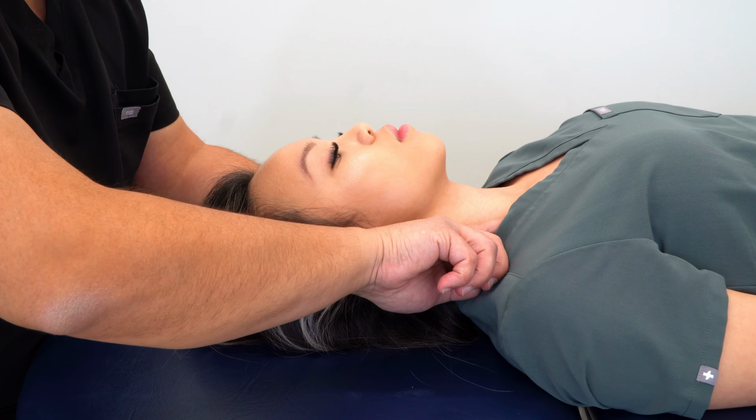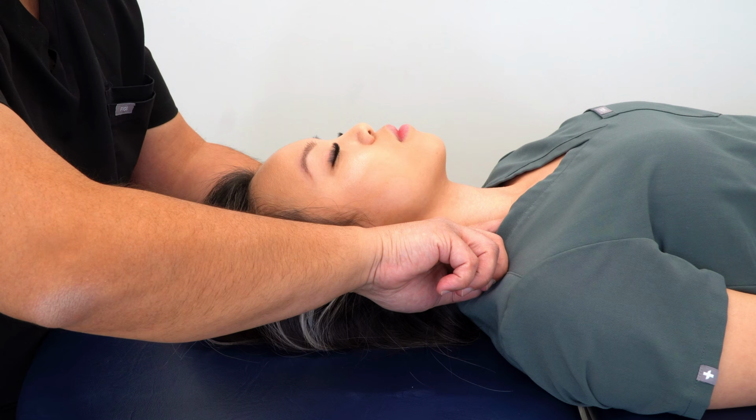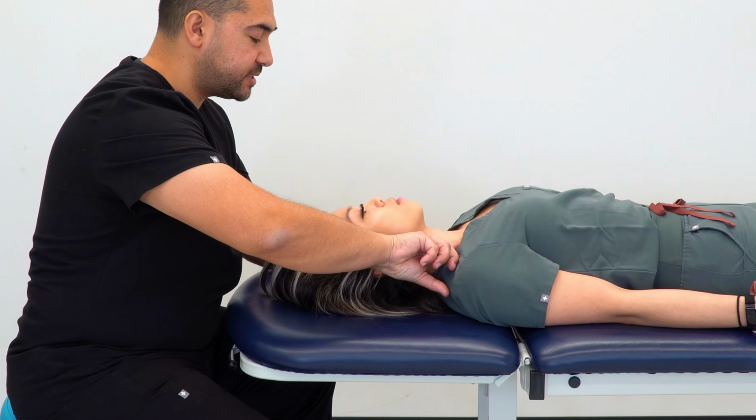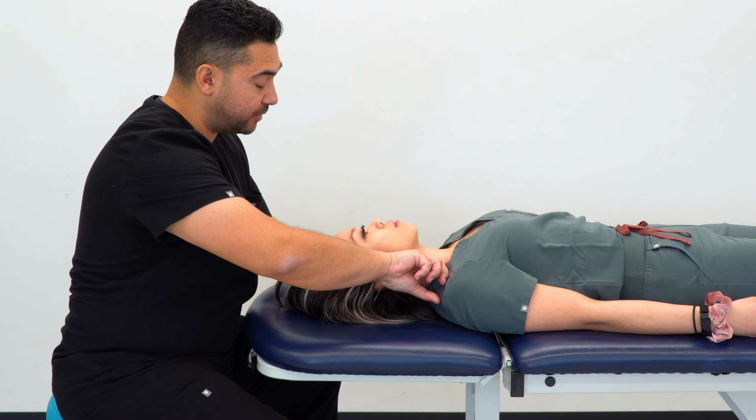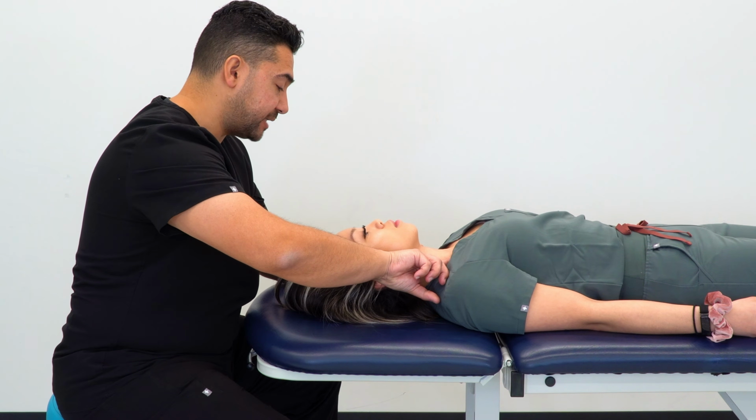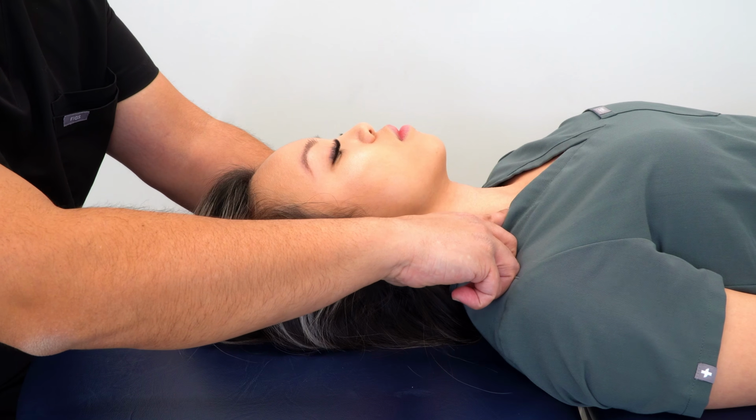So once we've found that point, we're going to push on it, and I believe it was tender before. Is it still tender here? Yes. Okay. We're going to call that a 10, and now we're going to reposition you and then compare it to that 10, okay? Okay. We're going to call this a 10 now.